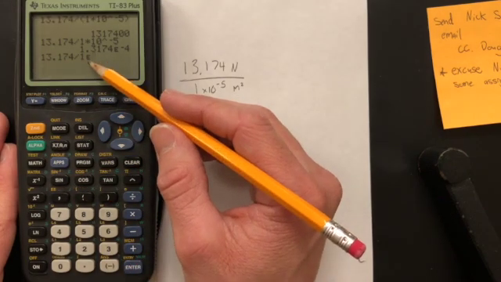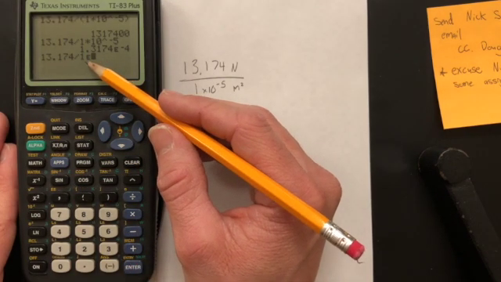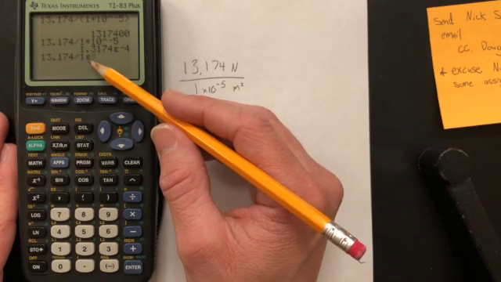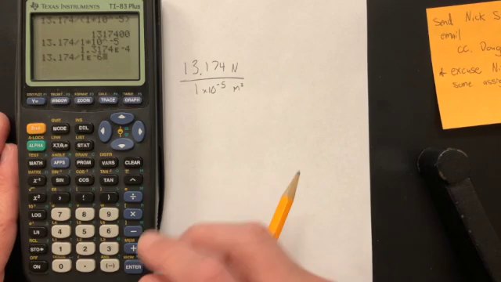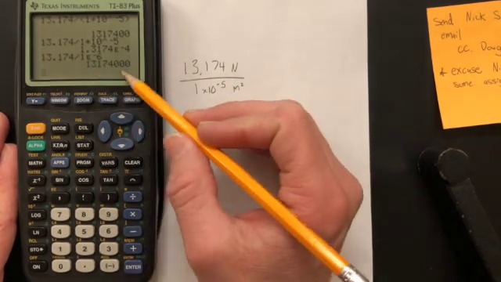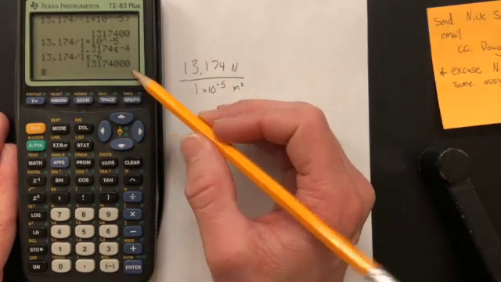And my calculator, now I got an E here. That means times 10, and I put the exponent in as minus 6. And so that should also give you the correct answer.